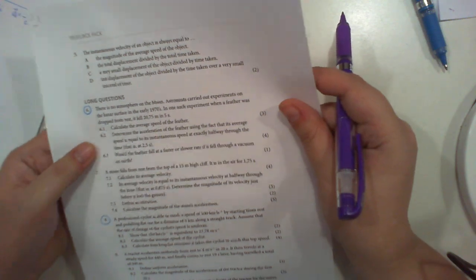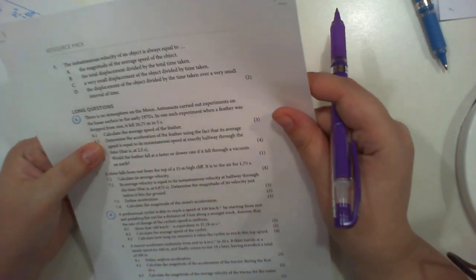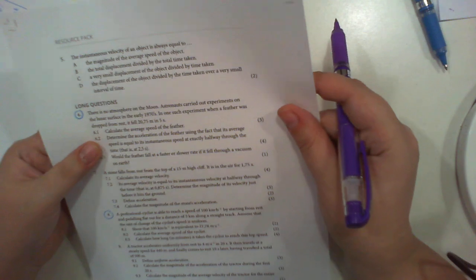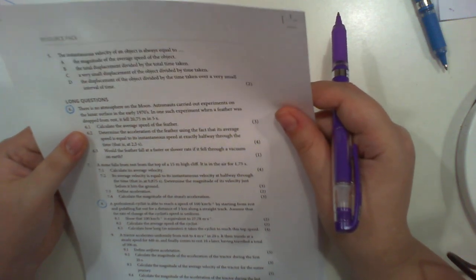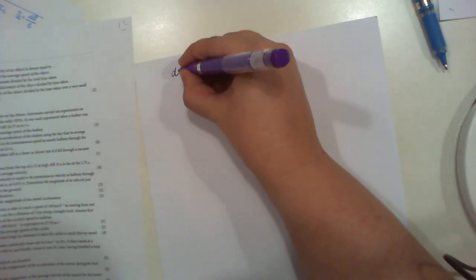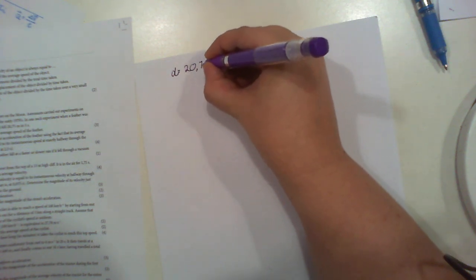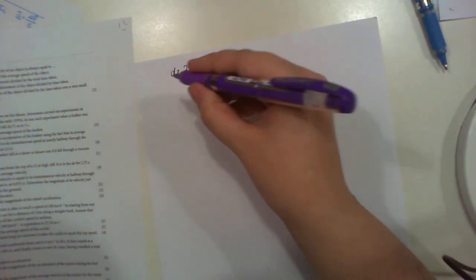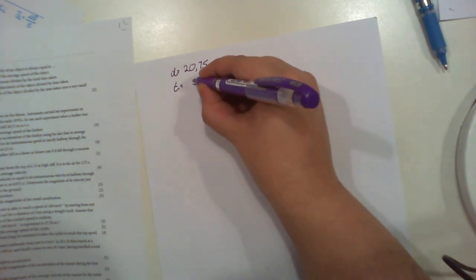Good. Now, let's see, what do we know? We know the distance and we know the time. So can we work out the average speed? Of course we can. So what do we know? We know distance, 20.75 meters, and we know time, 5 seconds. I always recommend writing down what you know, especially when we get to equations of motion, because if you have written down what you know, you can normally identify what you don't know and what equation to use.